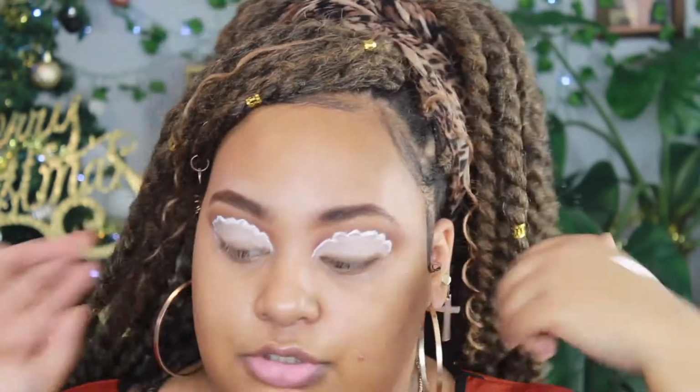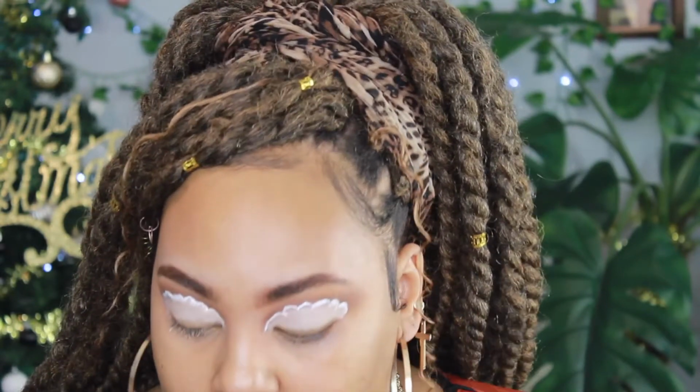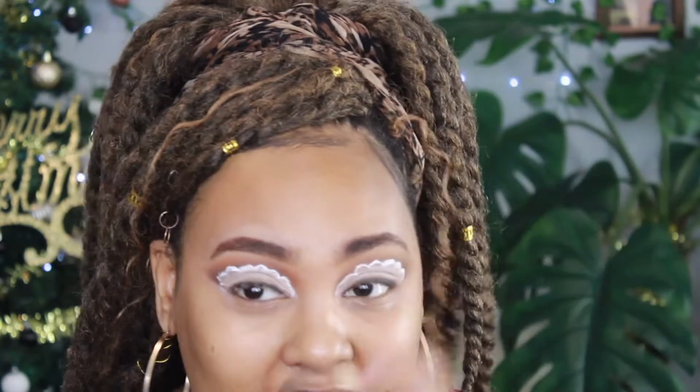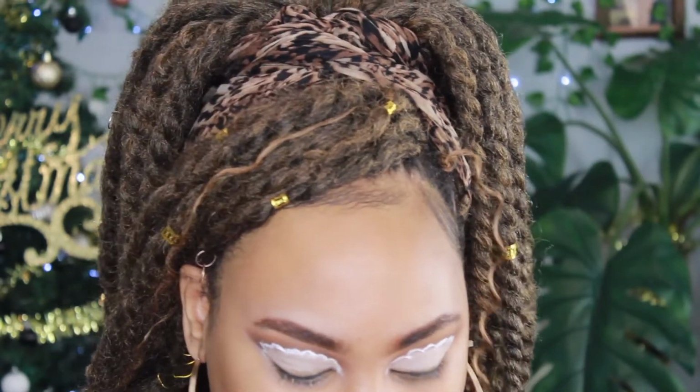I'm trying to think if I want to do a little bit of a black liner just for when I put the lashes on, to conceal the lashes. So I think I might do that. But now we're gonna move over to the little red dots. So let me just get my gems. I'm gonna take some lash glue. This is what I always use to put the gems on.